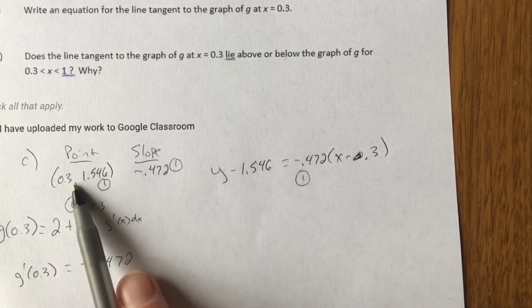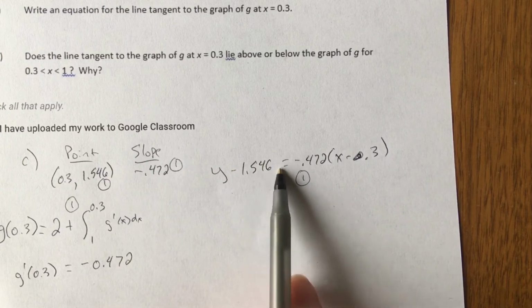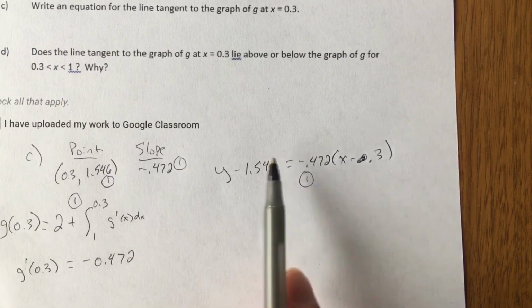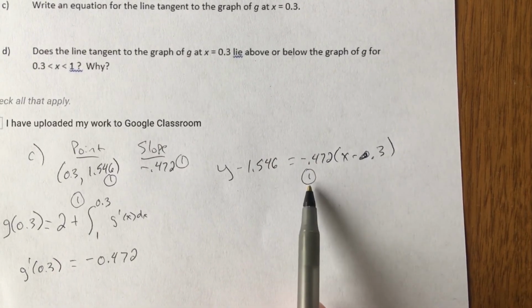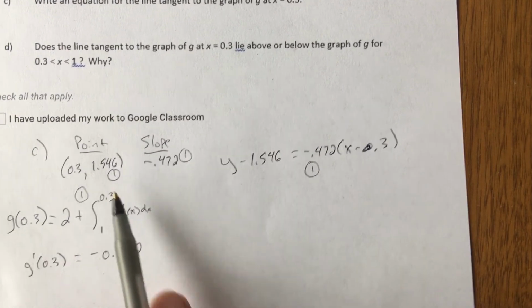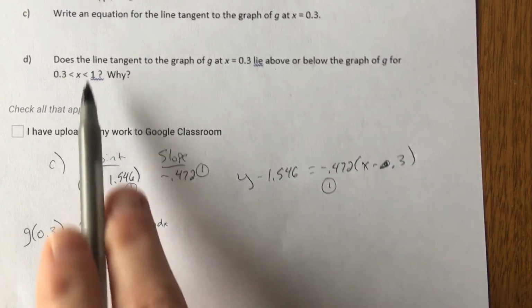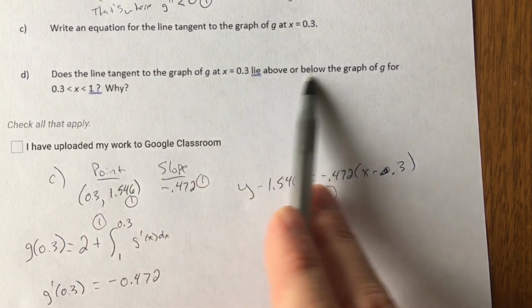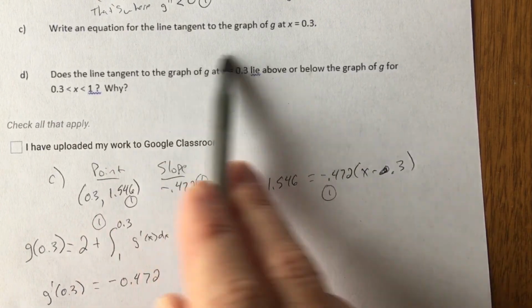So that's the perseverance. Keep going, even if you're not 100% sure. Keep trying, go work the whole problem out. Do what you do know how to do, which is set up an equation of a tangent line. Don't let something else stop you, right? Now, D says, does this tangent line to the graph lie above or below? And that's going to be working on the second derivative.